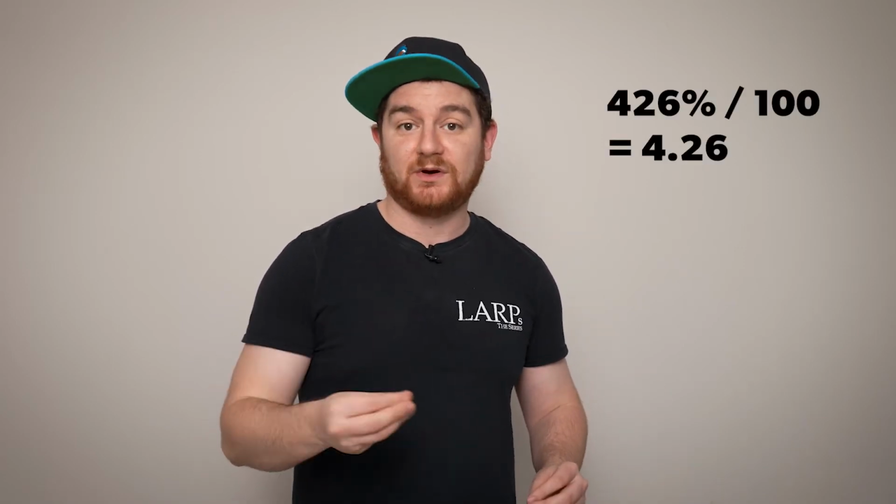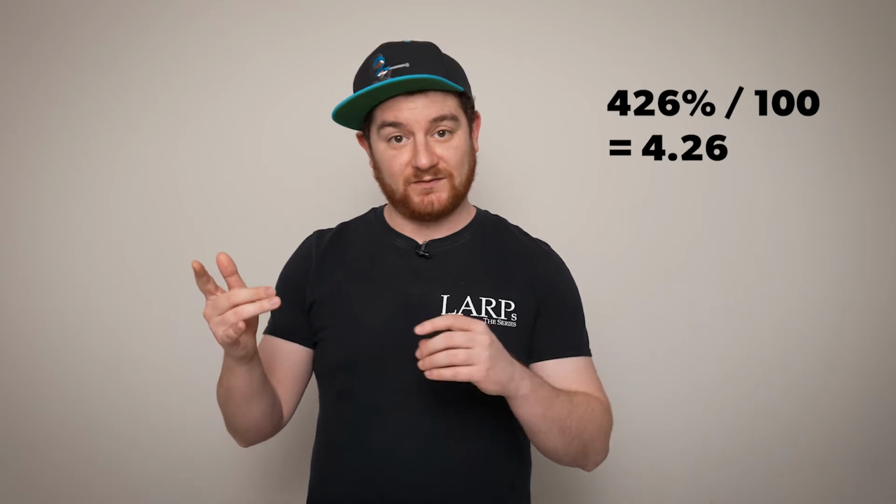Mathematically, if you just take your percentage and divide it by 100, you get the decimal number. Inversely, if you're given a decimal, multiply it by 100 to get the percentage. This can make things easier when dealing with really big or small numbers.